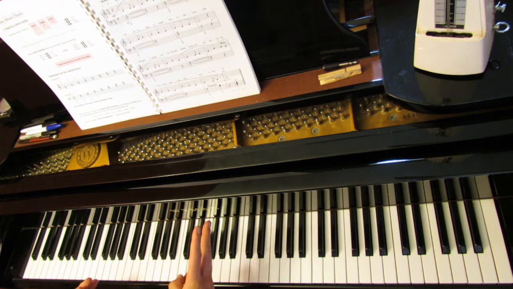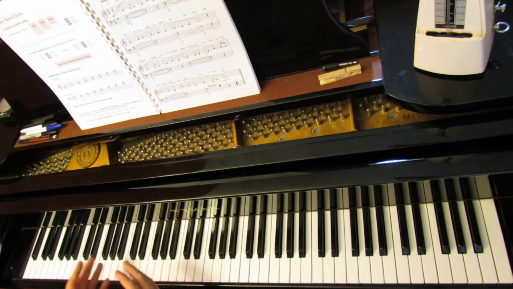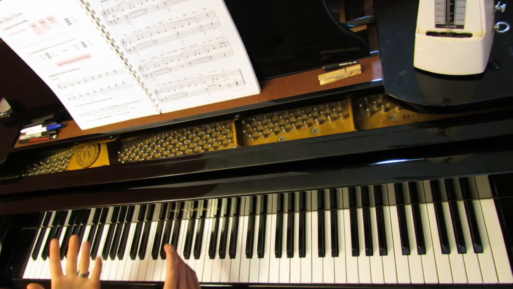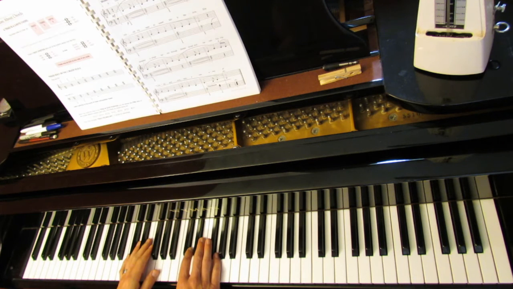Alright, now this is in 3-4, has an incomplete measure, so it starts on beat 3. I'm going to say 1, 2, and then I'm going to start playing on 3, just so you can count along if you are. 1, 2.